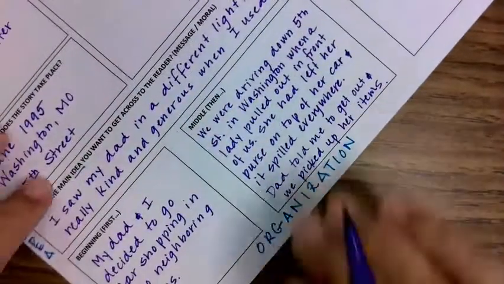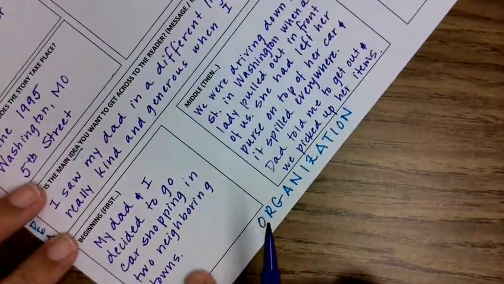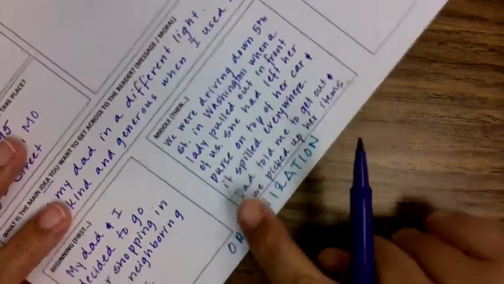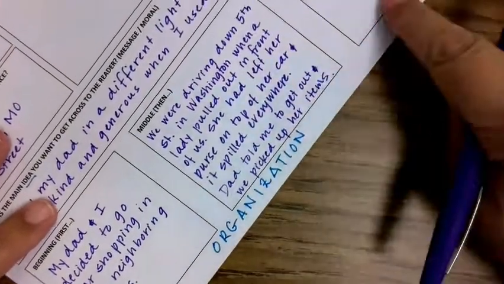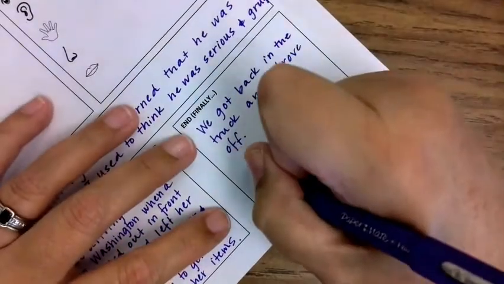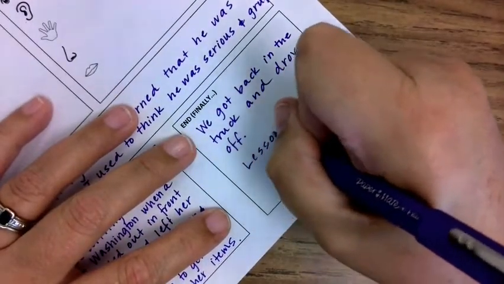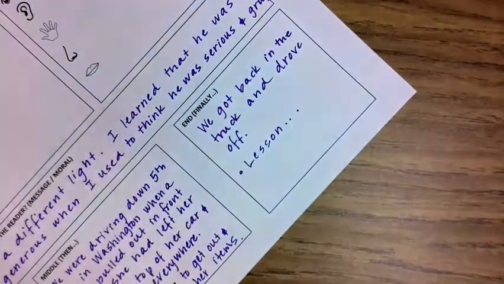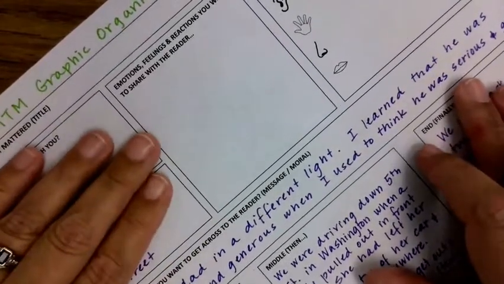Pretty simple. What happened first? We decided to go car shopping. Here's the main thing. See, it's even bigger than these two boxes. And at the end, we drove off. And here's where I learned my lesson. I'm actually going to put a little note to remind me that I need to add my lesson there at the end. Okay, so let me go back up to these two things.